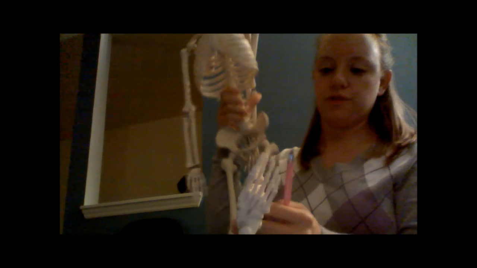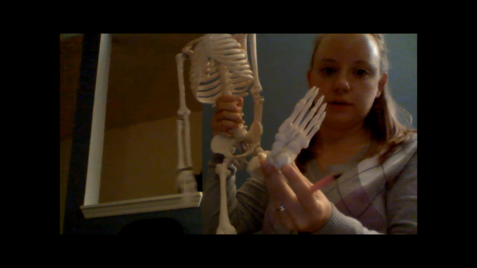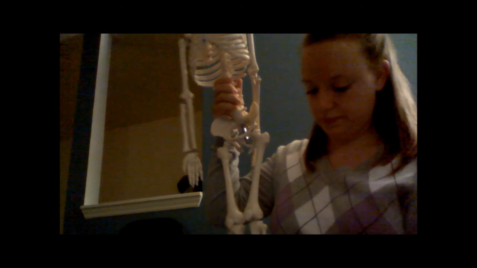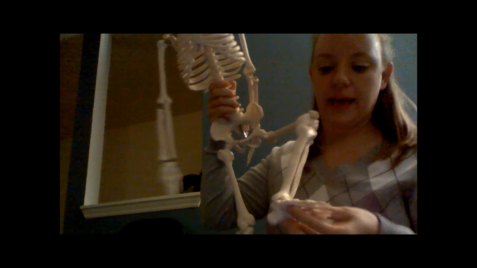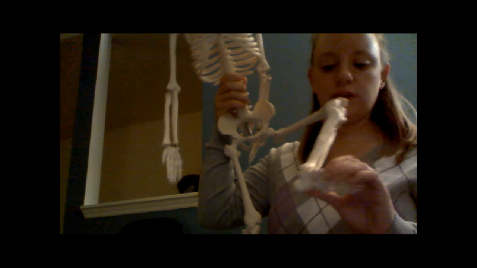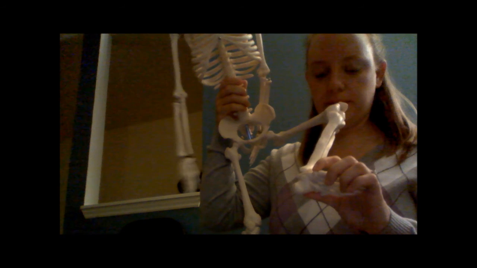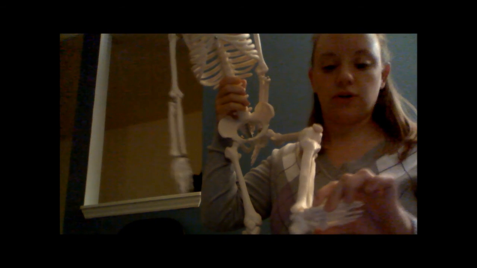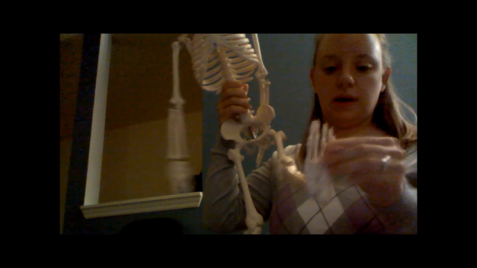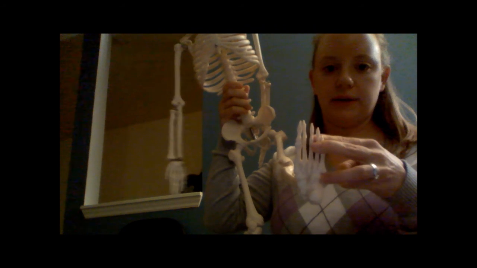And the bones of the foot, I'm going to talk about the tarsal bones. So this bone here is the calcaneus. And we have the talus, which you can see here, and the navicular bone, which is right here, then the lateral cuneiform, middle cuneiform, and medial cuneiform, and lastly is the cuboid bone right here.